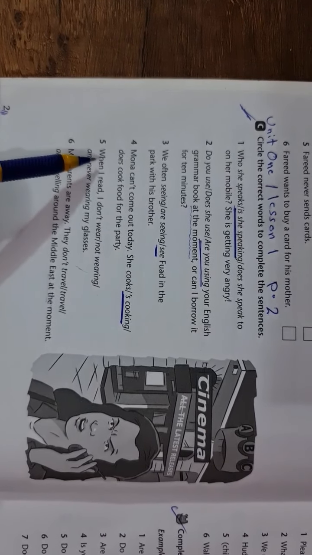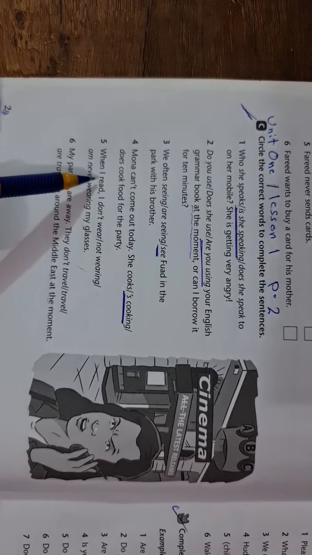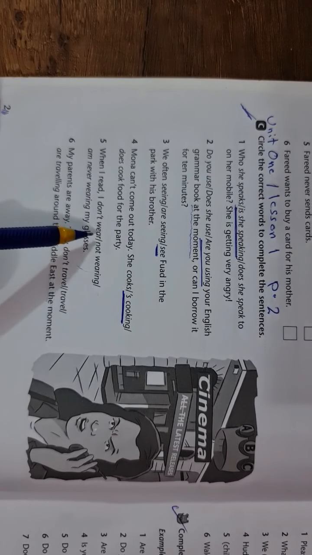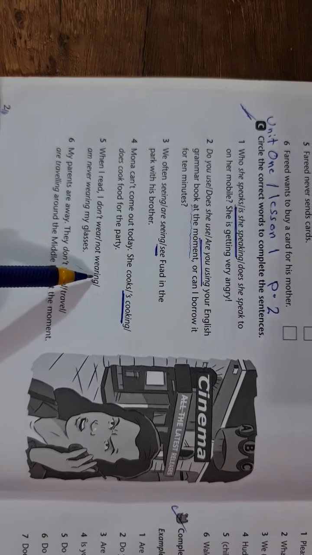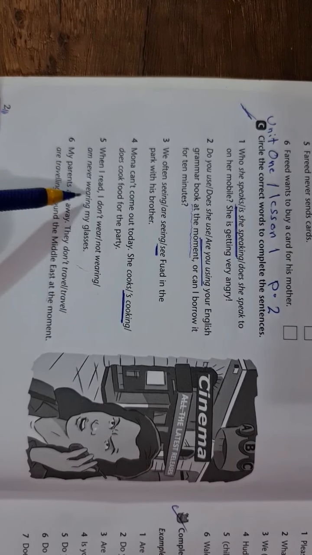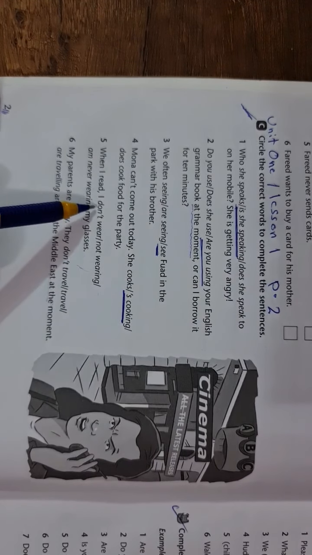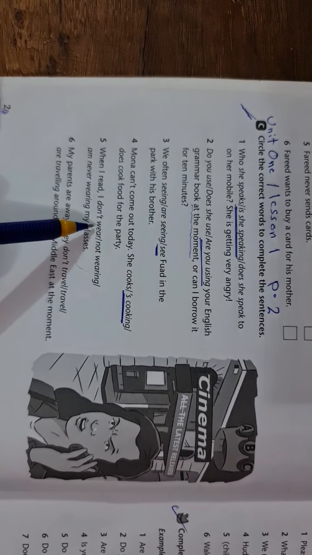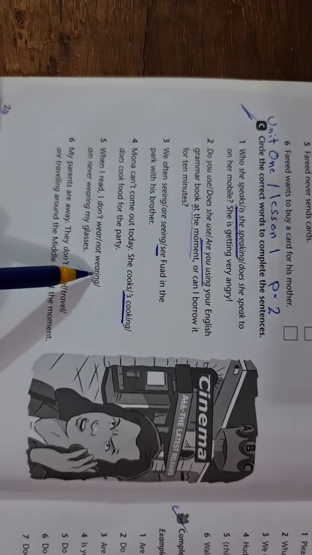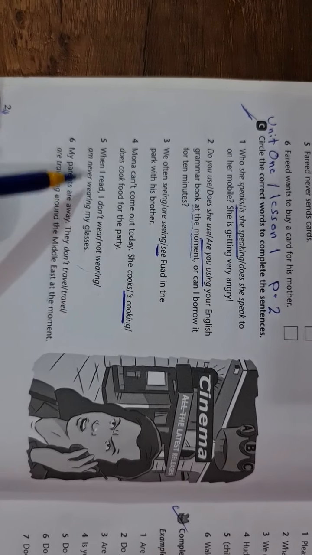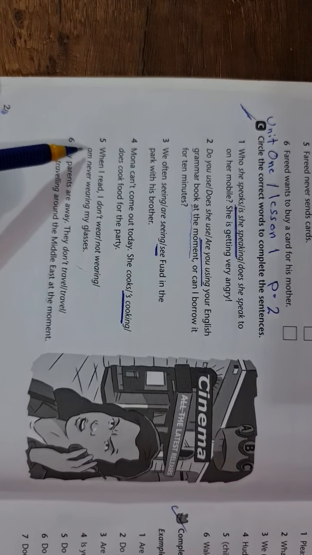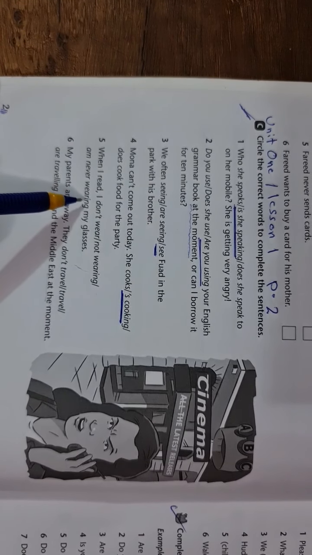Yes. Number 5. When I read, I don't wear, not wearing, I'm never wearing my glasses. The first choice is don't wear, and this is a present simple. Not wearing, I'm never wearing, is the present continuous.